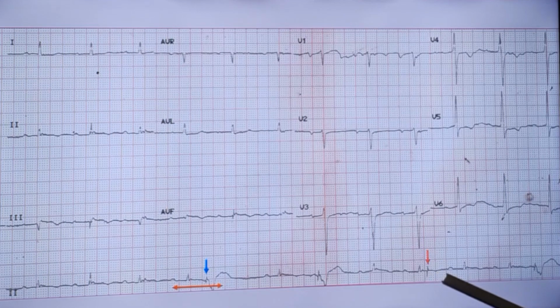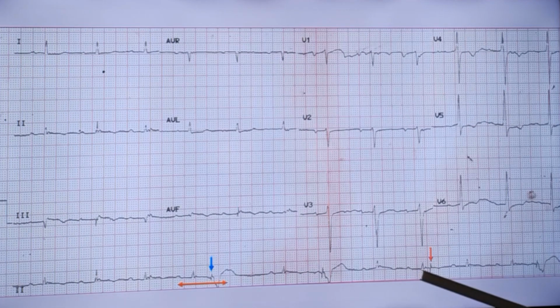You might be tempted to think that it is pacing failure. No. Look at this QRS. This spike has occurred within the QT interval of the previous spontaneous QRS. That means it has occurred during the ventricular refractory period. So you don't expect ventricular capture in the ventricular refractory period if a pacing spike occurs there. So this is only sensing failure, not capture failure or failure of pacing function.